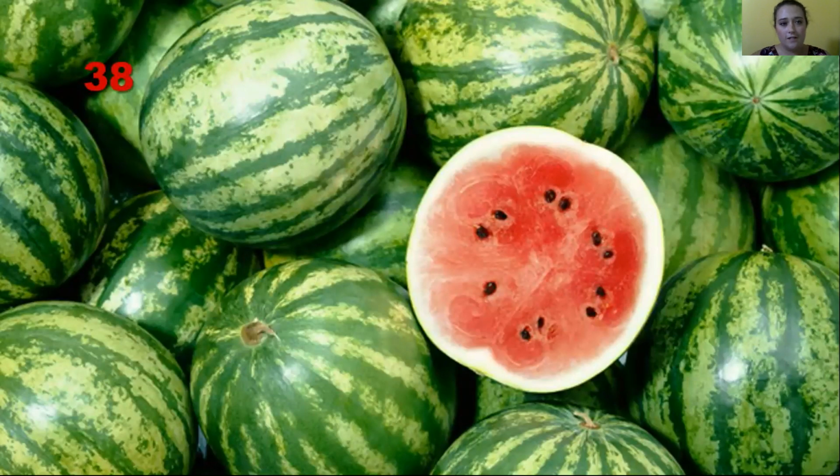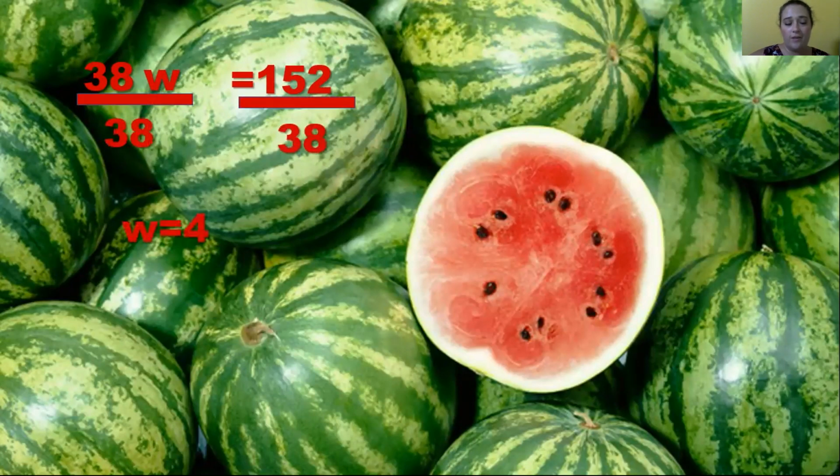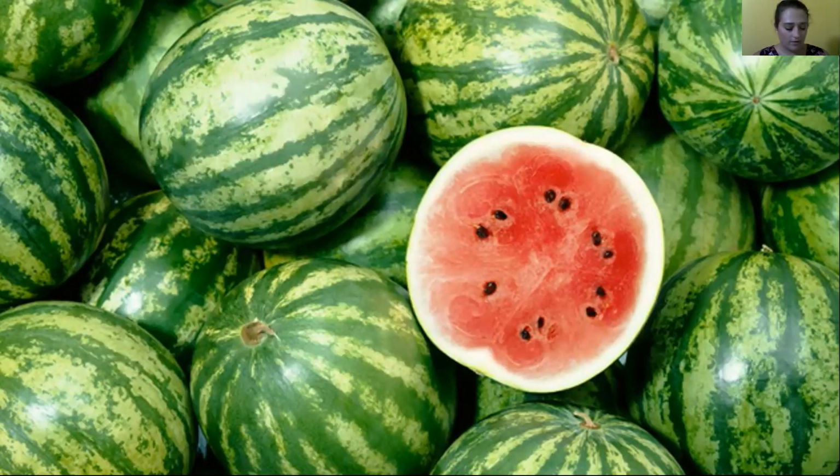We have 38 watermelons, and my total is $152. We can use the variable W. We divide each side by 38, and we come up with the amount per watermelon. Amount per watermelon is $4. How would you find out the number of watermelons you can buy if you only had $20?